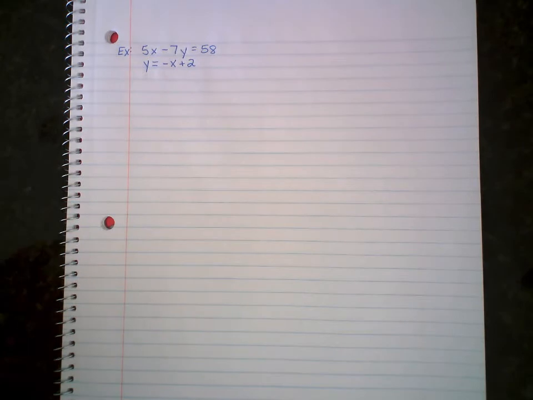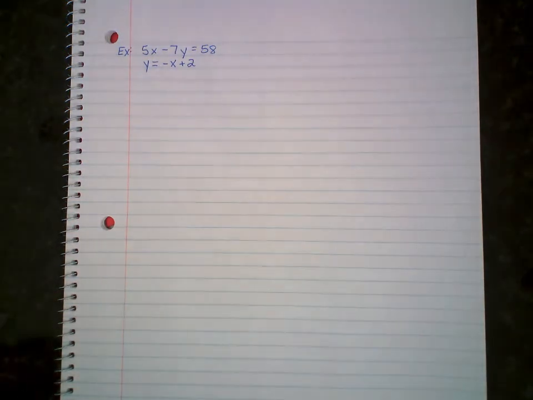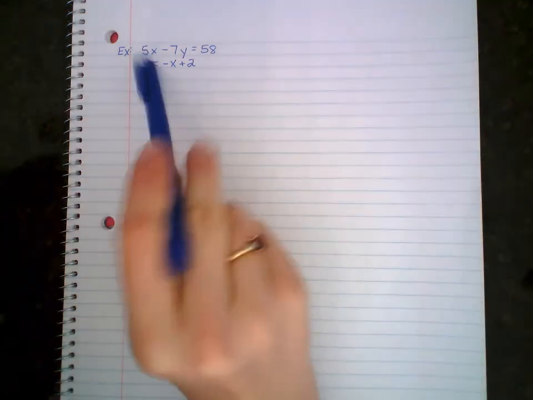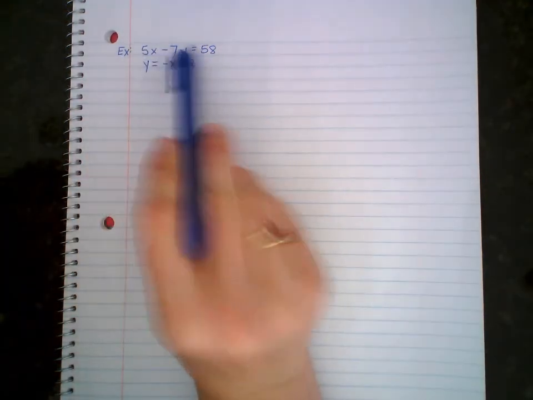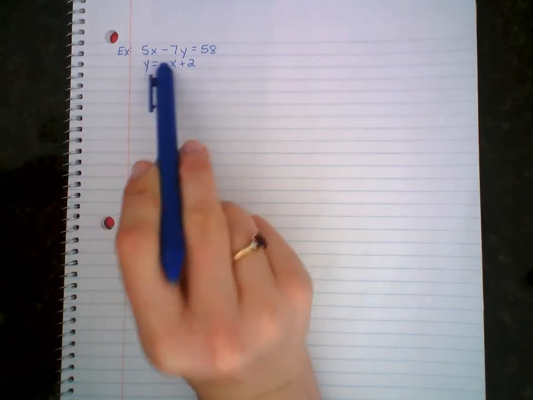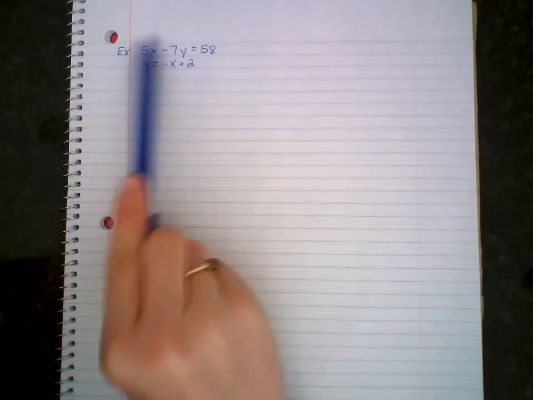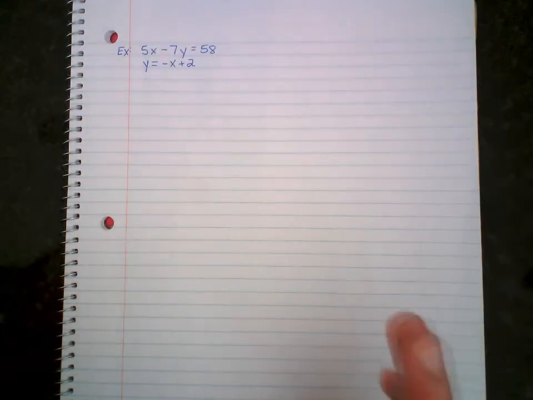Okay, so that one, you can see right off the bat, one of them is in standard form, ax plus by equals c, and one of them is in slope-intercept form, y equals mx plus b. So, yes, you could graph them, okay? This first equation is not going to graph too nicely. So I would not recommend graphing because they're not both in slope-intercept form. They didn't give us graph paper.